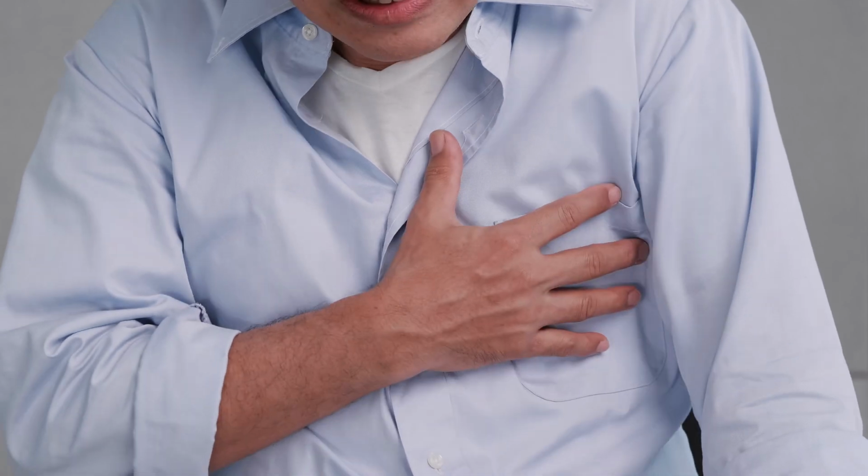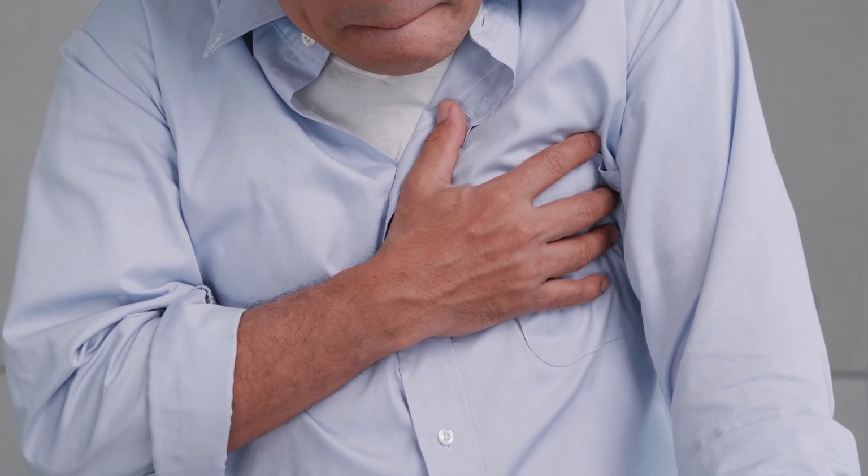The most common symptom of CAD is chest pain or discomfort, also known as angina. This can feel like pressure, tightness, heaviness, or burning in the chest. Some people describe it as a squeezing sensation, while others mistake it for indigestion. The pain may radiate to the shoulders, arms, neck, jaw, or back, and it usually improves with rest or medication like nitroglycerin. Shortness of breath is another common symptom.